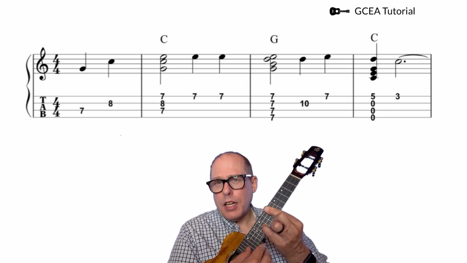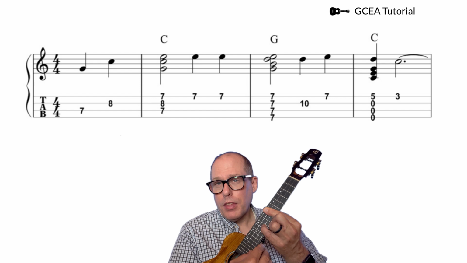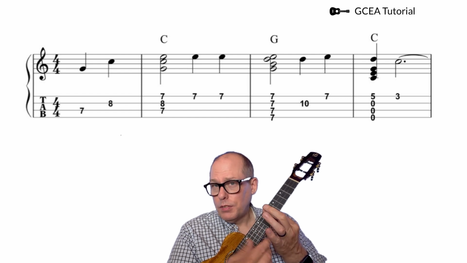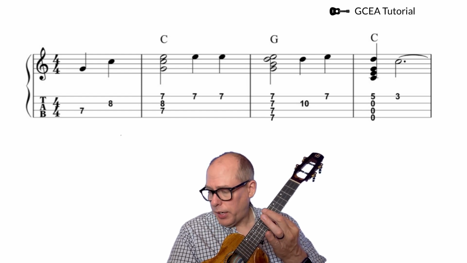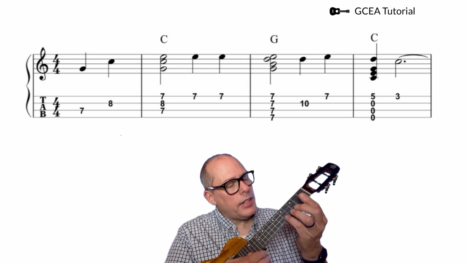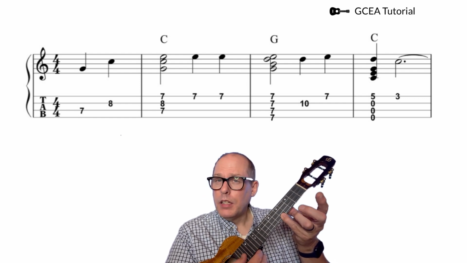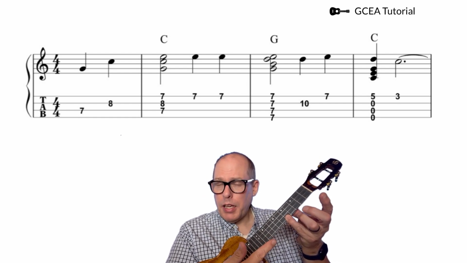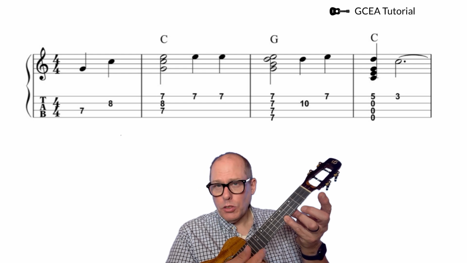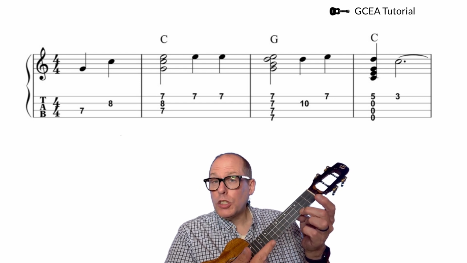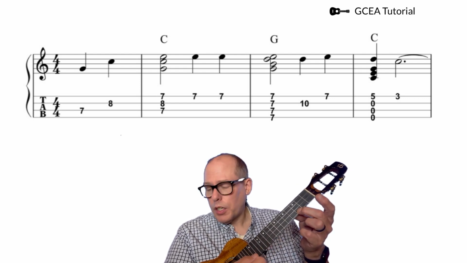Then pinky goes down to the 2nd string, 10th fret. Your first finger is still on the bar chord where you need to play the 1st string. And then you're going to slide down. I like my pinky. So you play your pinky on the 5th fret, everything else open, and then just your C note, which is your 1st string, 3rd fret.